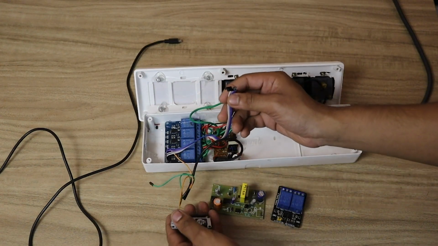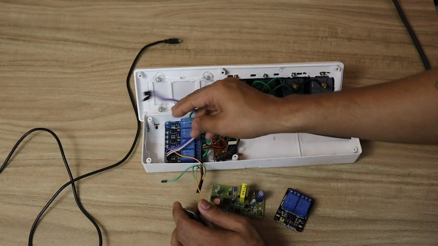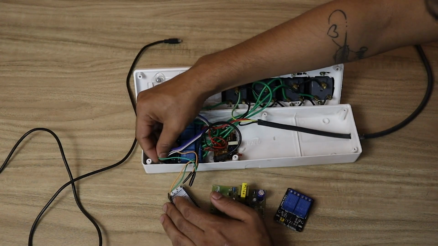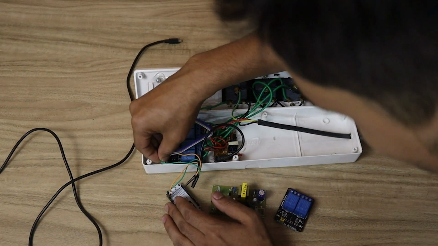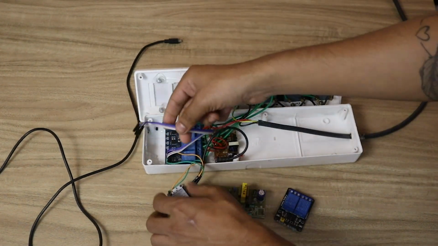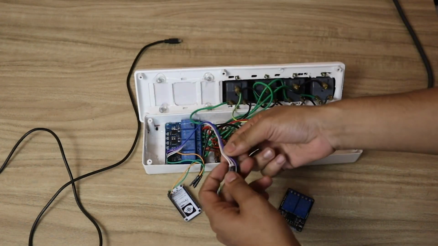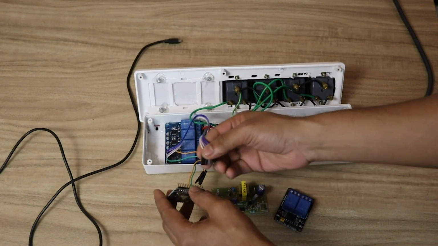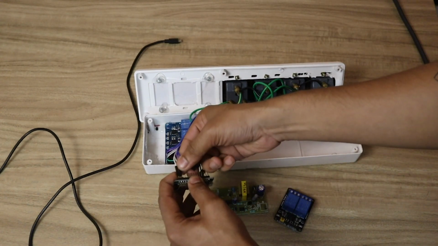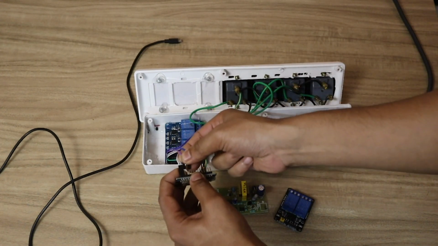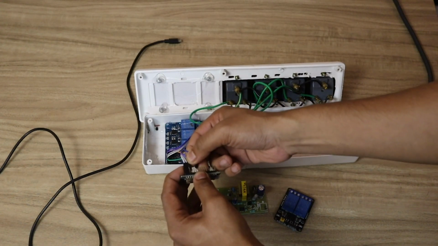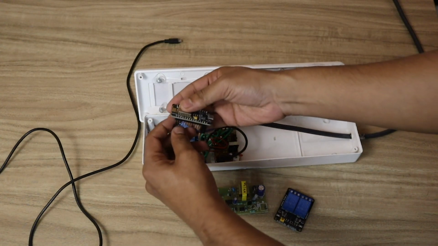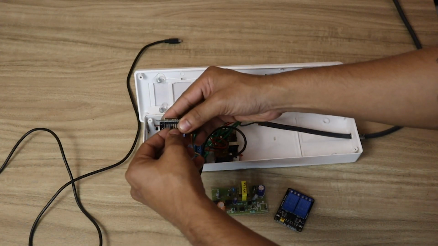Next I have these 4 pins here. As you can see, the 5 volt is also connected with the relay, the 5 volt pin and one ground pin. Let me connect it, and these 4 pins are basically the relay input pins. These 4 pins I'll simply connect with D0, D1, D2 and SD3, which is the 4th pin on the other side.